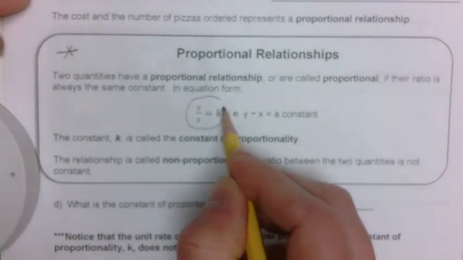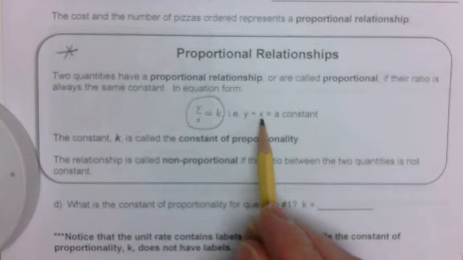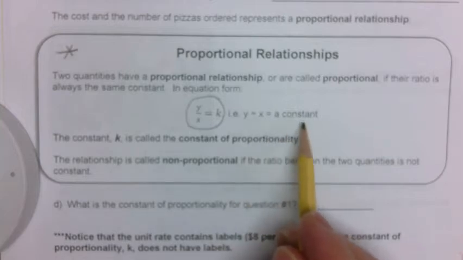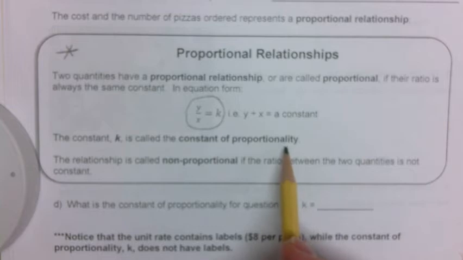Go ahead and circle that equation. That's going to be very important. Again, said another way, y divided by x is equal to some constant number. This constant k is called the constant of proportionality.